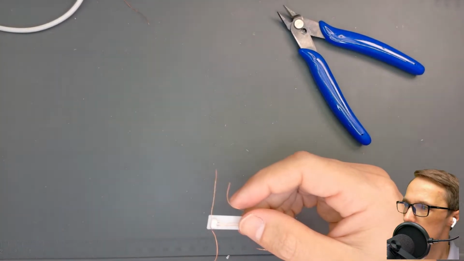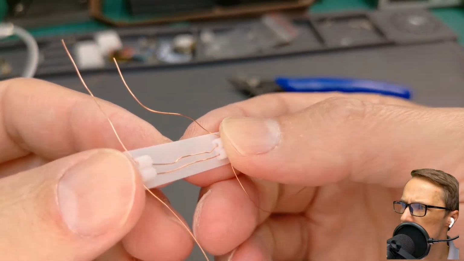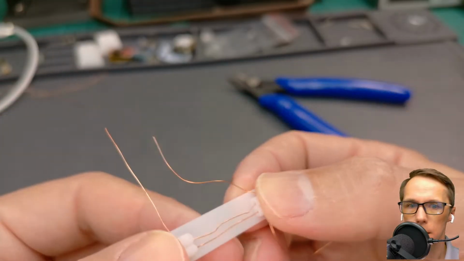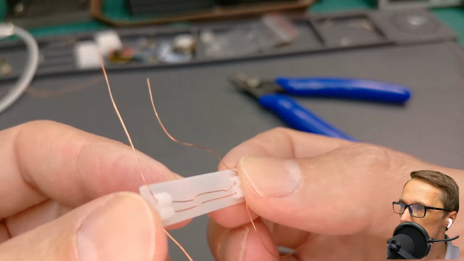Well, I guess it's the same story over here. It's not that great. Okay, can we substitute with anything else? I don't think so.